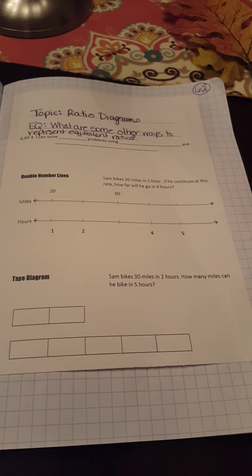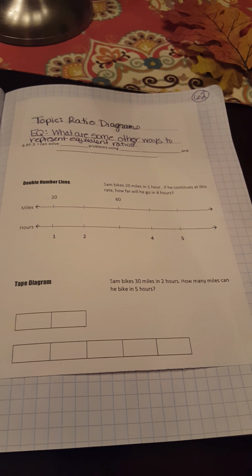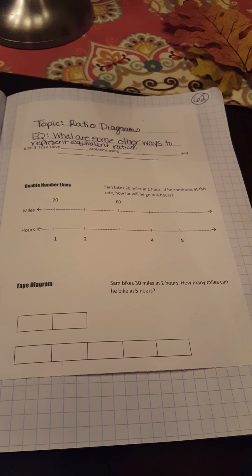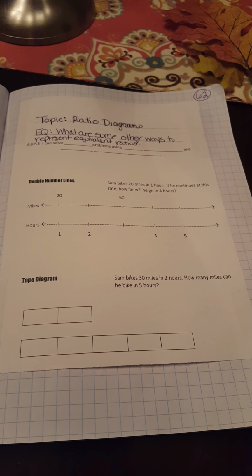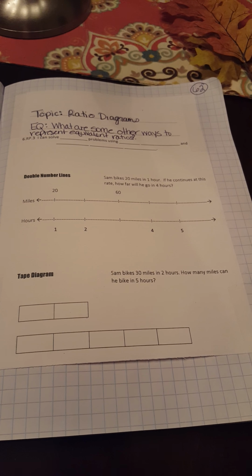Hello. Today we're going to take some notes on ratio diagrams, and they're going to go on page 61 and 62. We will start on page 62. That's where your notes page is going to go. On 61, you will see that is where our practice page is going to go. So make sure you get those two pages in place, and then we're ready to begin.